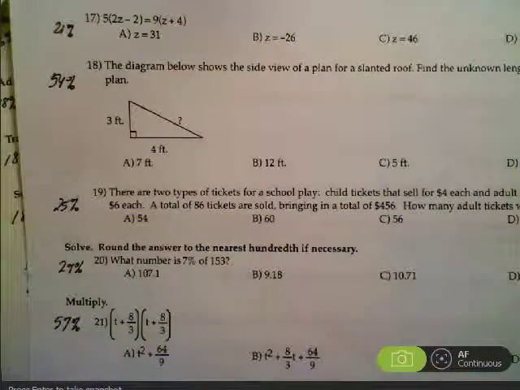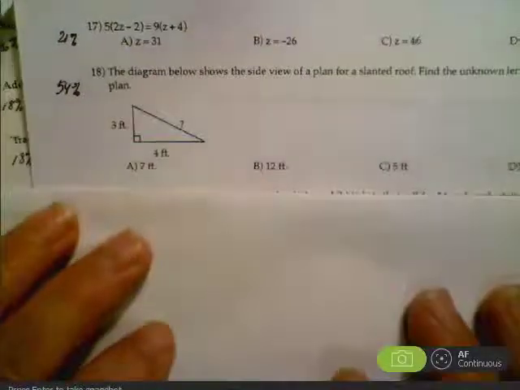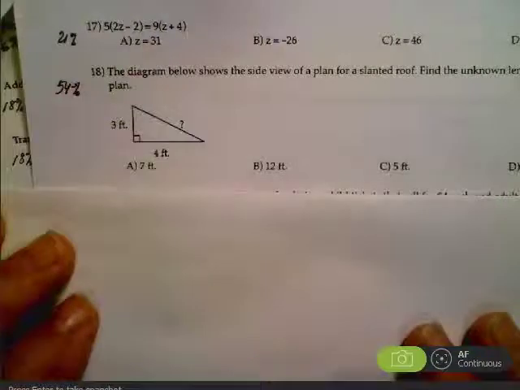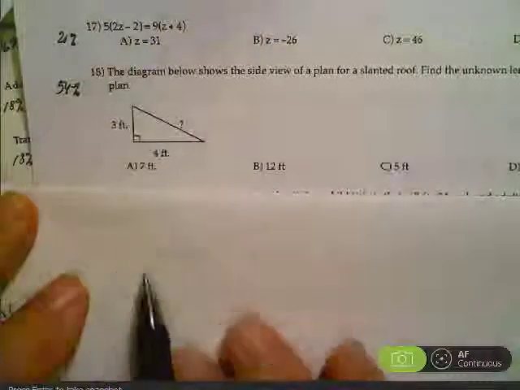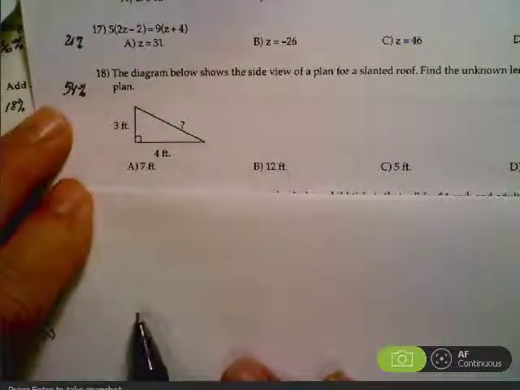54% of the students missed this problem. And I know some of you are looking out there and going, my goodness, how could they miss it? It's a 3, 4, 5 right triangle. And the answer is 5, end of subject, the answer is C. Okay, well, maybe that's not going to work for us because obviously it didn't work for this particular class.